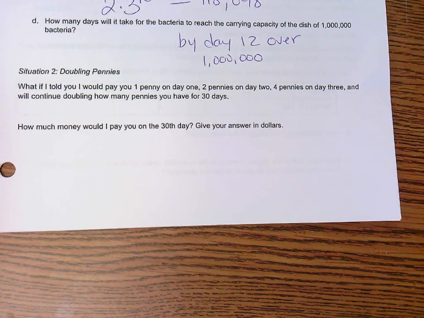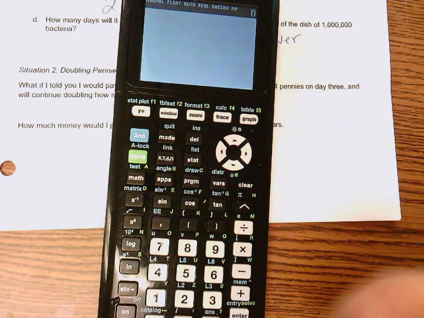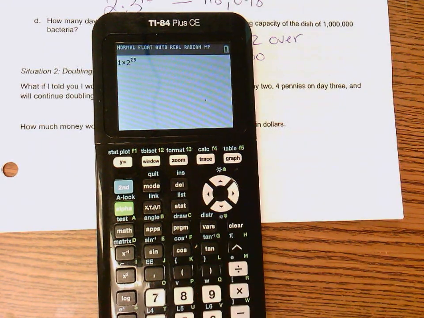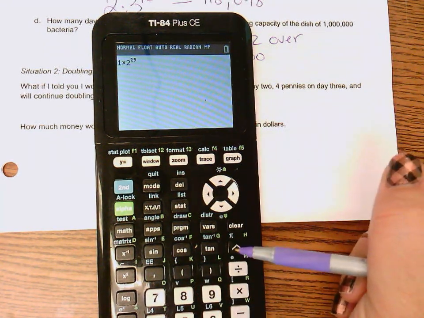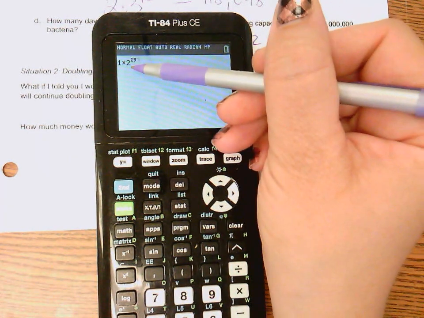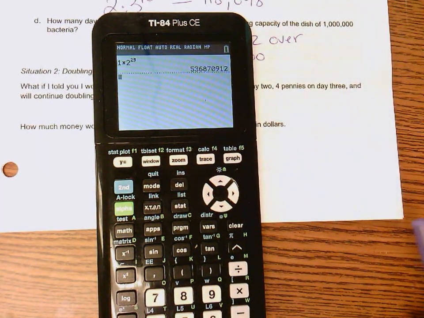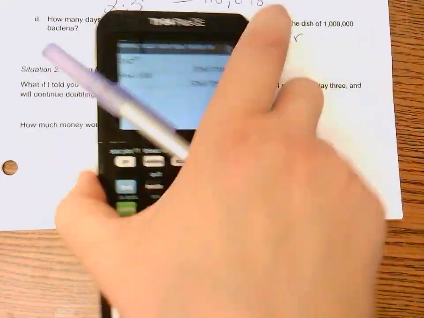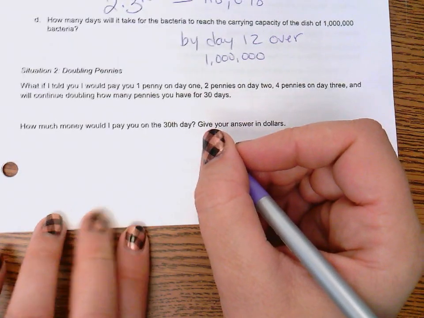So I don't think you want to multiply times 2, times 2, times 2, 30 times or 29 times. Think about a shortcut so that you don't have to do times 2, times 2, times 2, right? An exponential shortcut. Be whatever you're starting with, 1 penny, right? Times 2 raised to the 29th power. Do you all know where that exponent key is? It's the upside down caret button. That's the raising it to the 29th power. So you would have that many pennies. I'm just going to divide by 100 to put it into dollars. Let's see. I would have to give you 5 million, right?